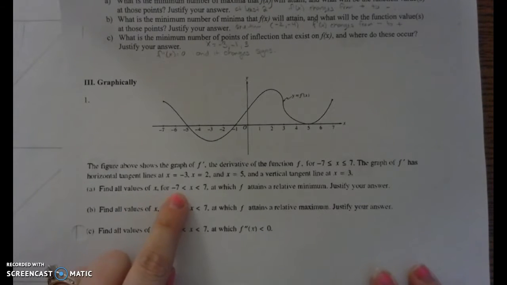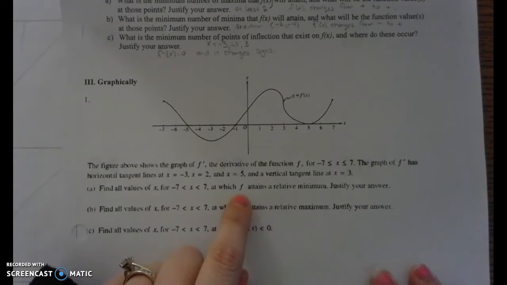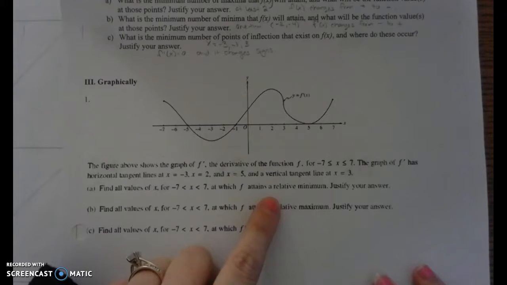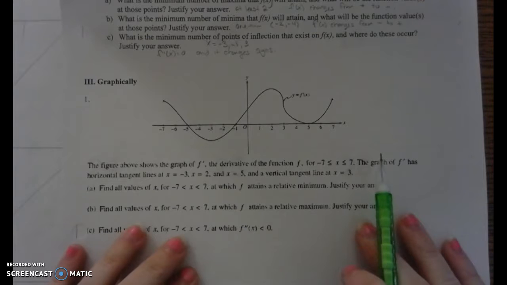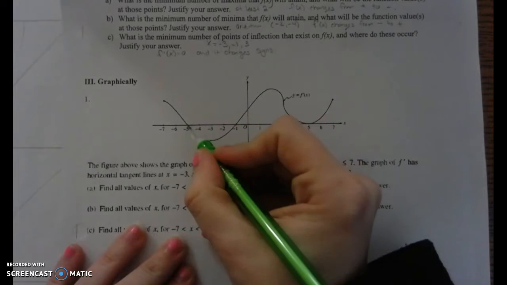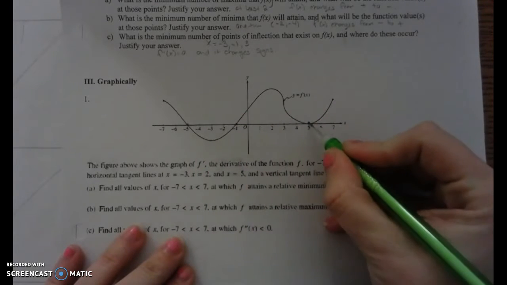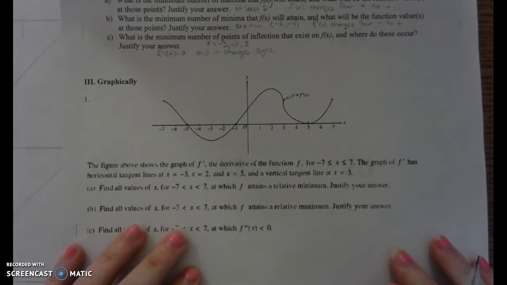It's saying on the open interval, find the x's where the function, not the derivative, where the function attains a relative minimum. Okay, so what we have to remember with a relative minimum, it comes from where the derivative equals 0 and how the sign has to change. So what we're looking for is, first off, where our derivative is 0. So our derivative is 0 at my x-intercepts.